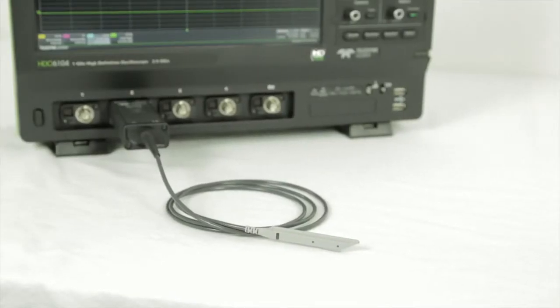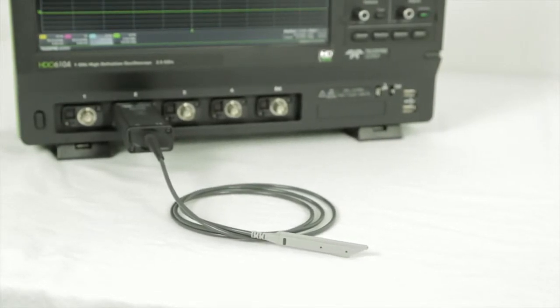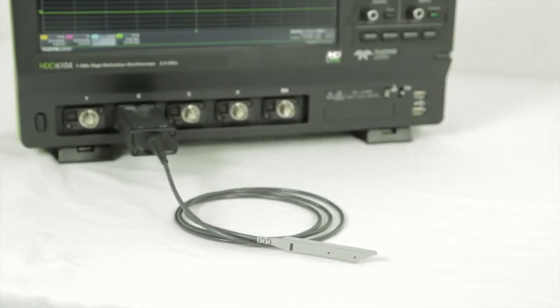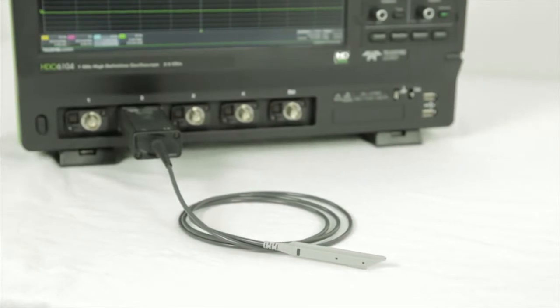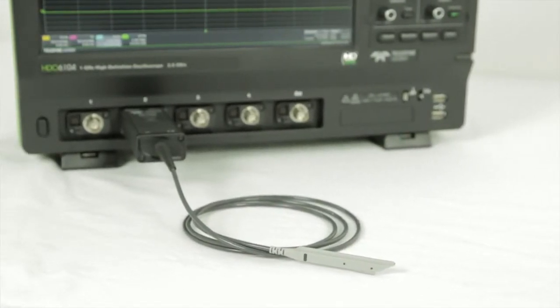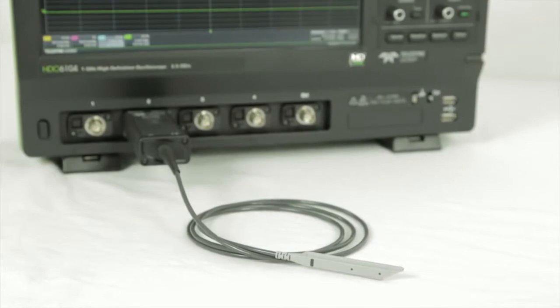The main difference between a passive probe and an active probe is that passive probes contain no active components that must be powered, while active probes contain an amplifier near the probe tip. This is most commonly based on a transistor or FET.